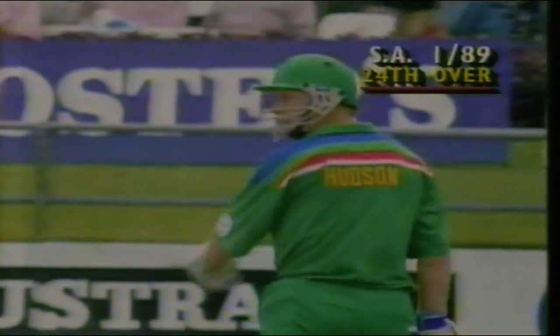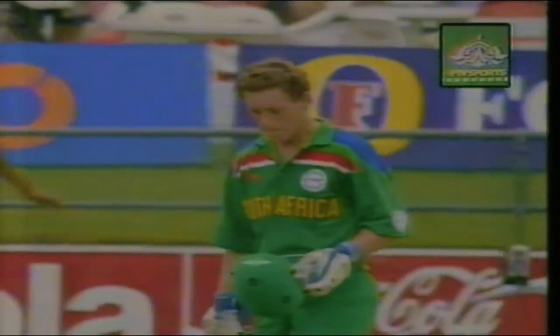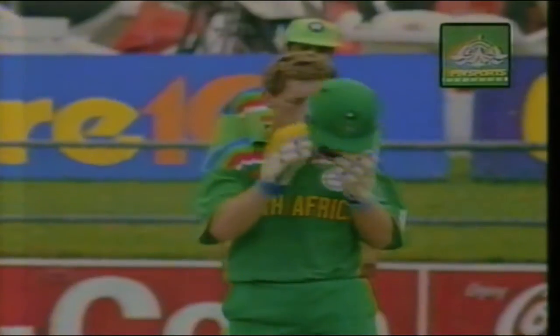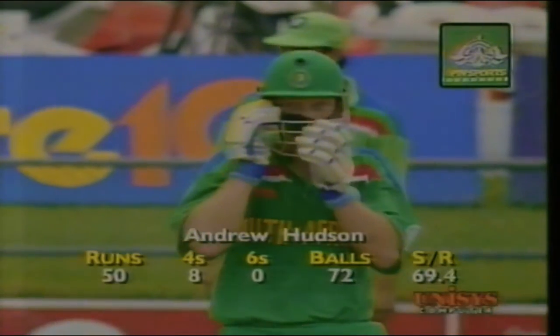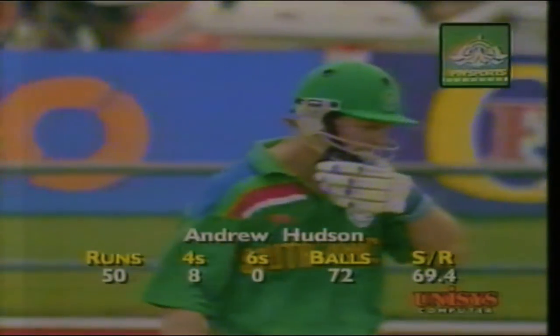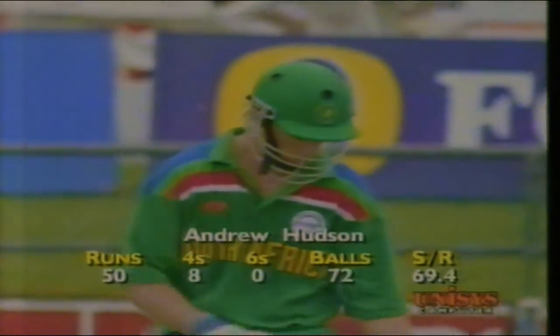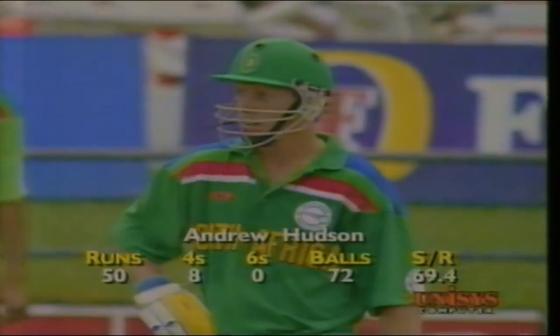And he'll take the single there, but it gives Andrew Hudson his half-century here at the Gabba. Good performance. It's pushed South Africa along into a strong position, slightly before the halfway mark. Yes, he started very well. 2 boundaries off the first over from the bowling of Wasim Akram. He's hit 8 in all. And he's showed himself to be a good back foot player. Very strong on the cut.